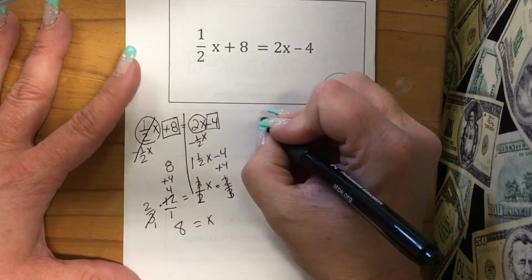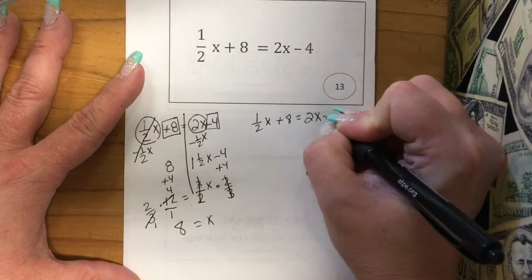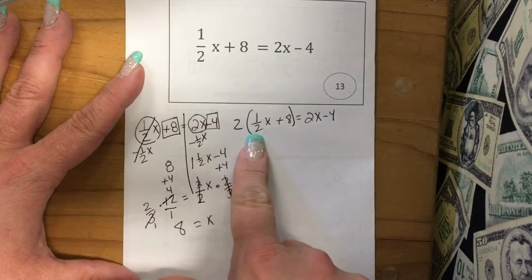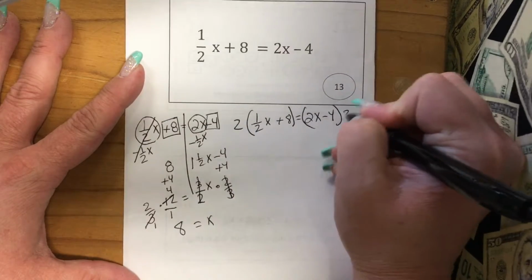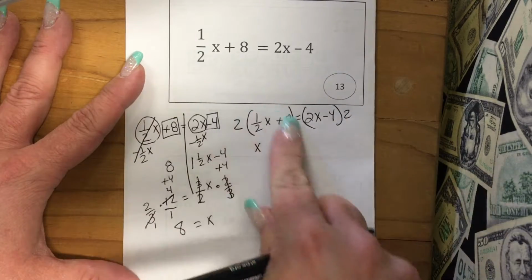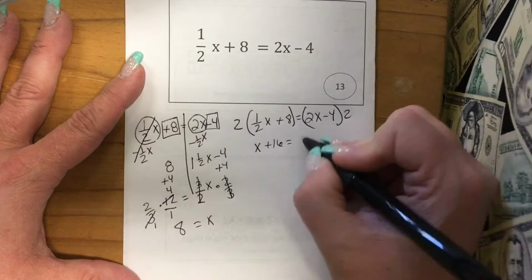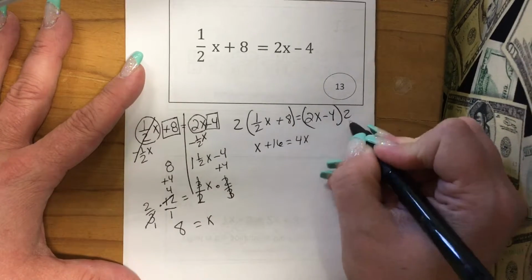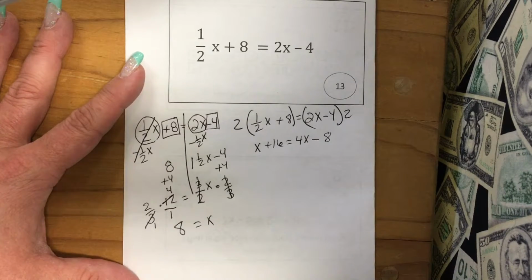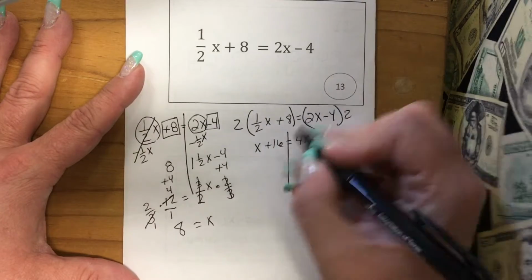If you don't want to work with the fraction, we can multiply it out. And we can multiply both sides by 2. All right? So 2 times 1/2 gives me 1x, and 2 times 8 gives me 16. 2 times 2 gives me 4x, and 4 times 2 is 8. So I can distribute a 2, and then this equation will be easier to solve.